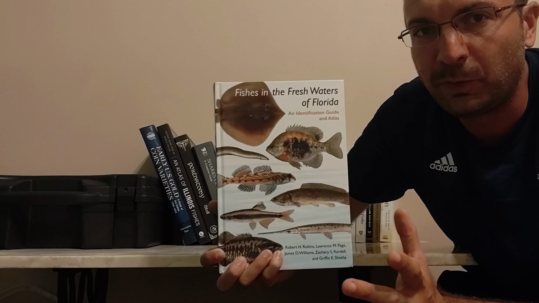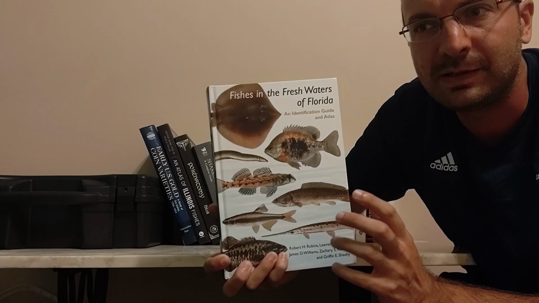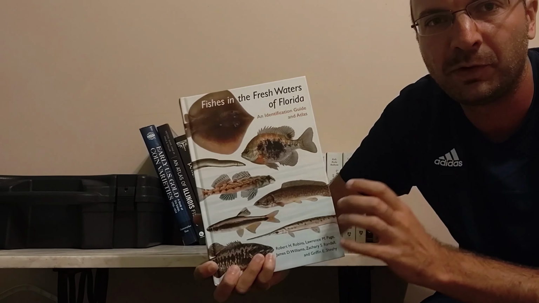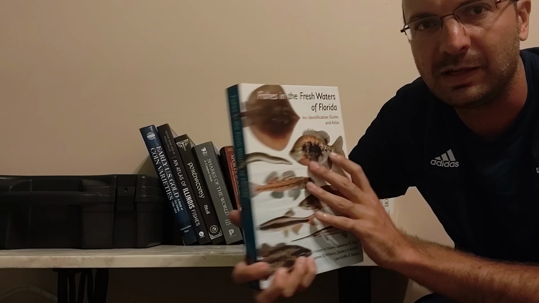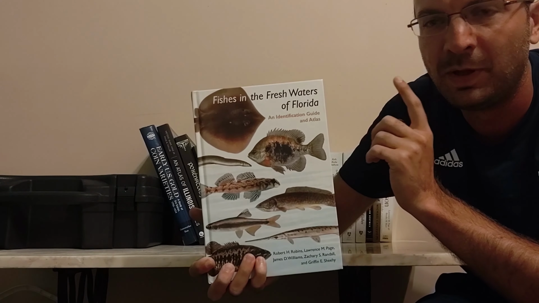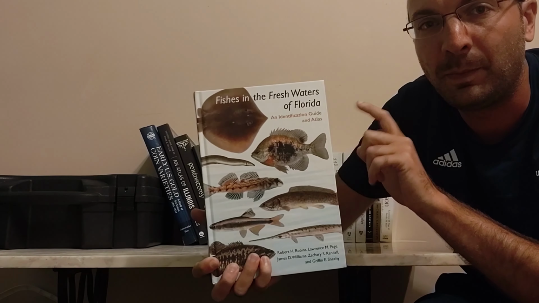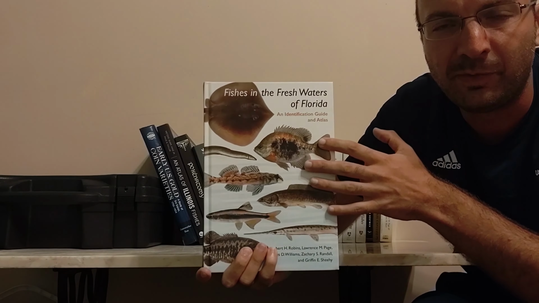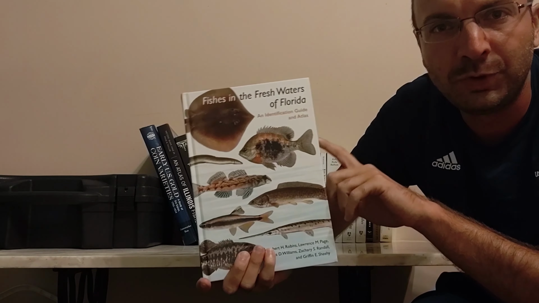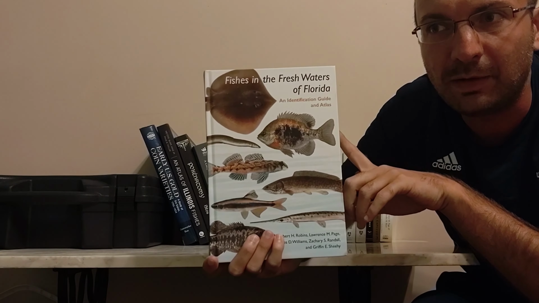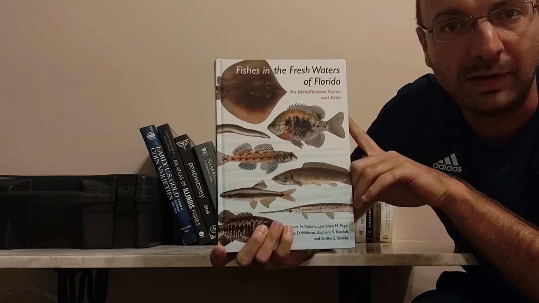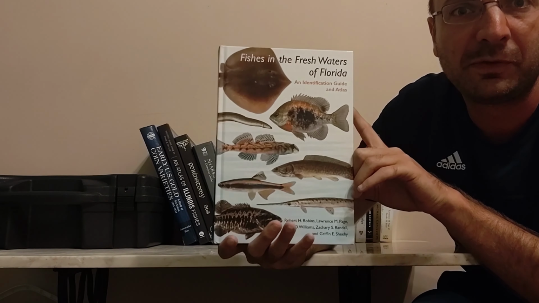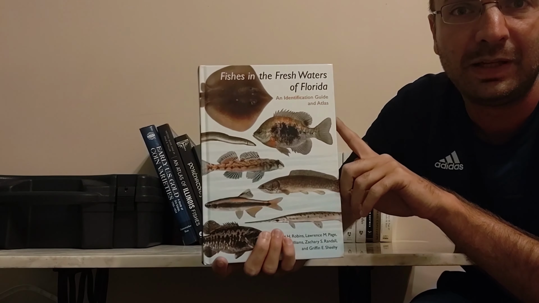It only covers the state of Florida, which is nice because it's extremely detailed for the number of species it has. There's some other books here that cover a much larger area, and they're the same size. So they have a lot more species in them, but they have the same amount of pages. So this one just has a lot more information per species. You saw the information it has. It has 222 fish species, which is basically everything you're going to encounter in Florida. You got to be really lucky to catch something in Florida's freshwaters that is not covered in this book.